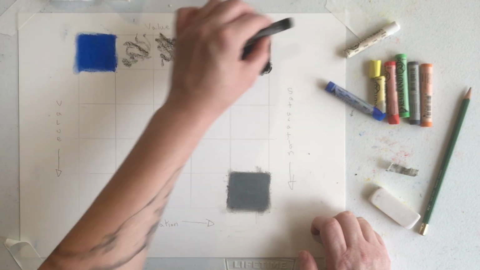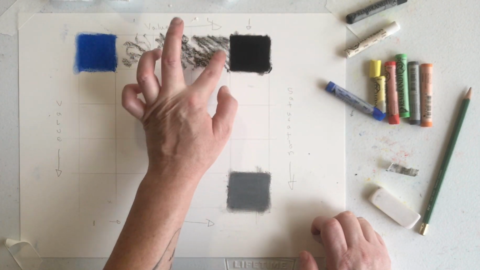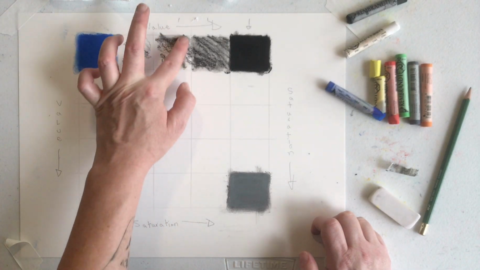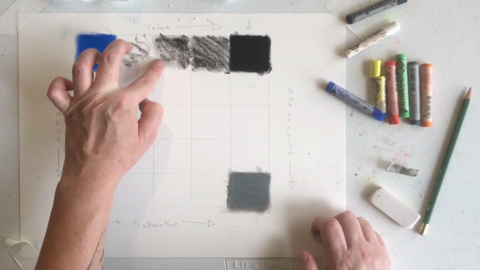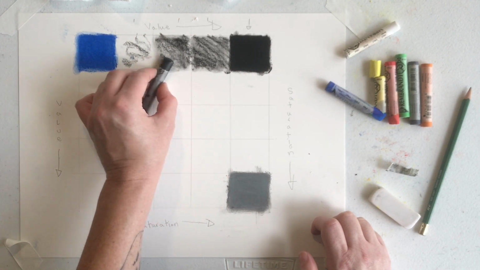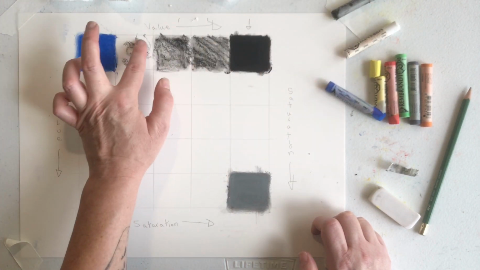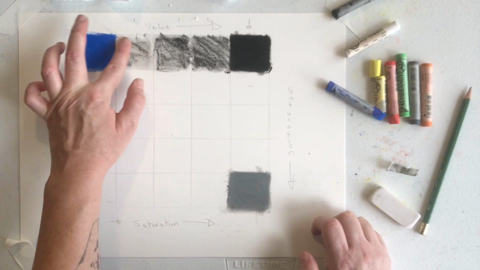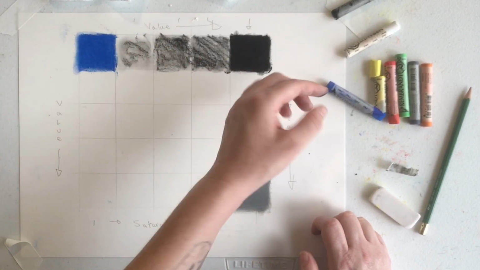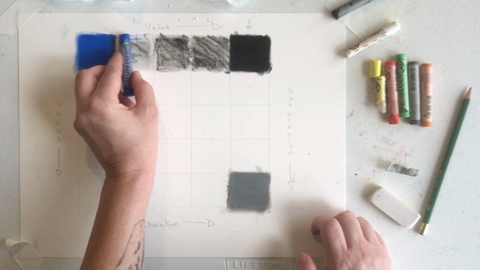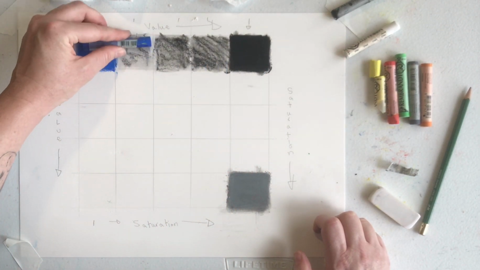So you can see I'm filling in gradually less black. Do a little bit of blending there to just fill that in. And so what that's going to do is create these gradually richer, darker blues.